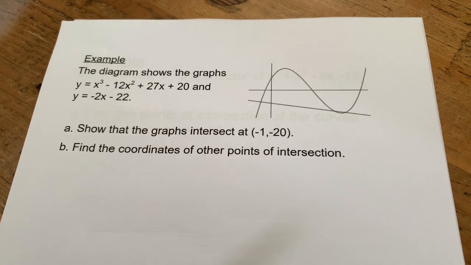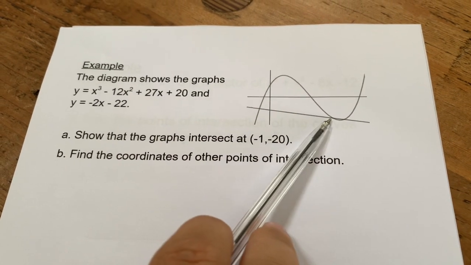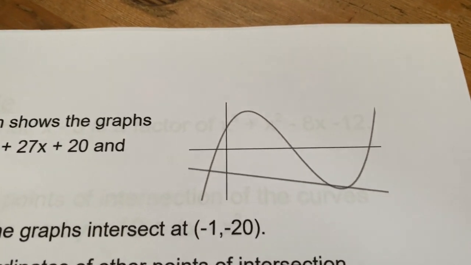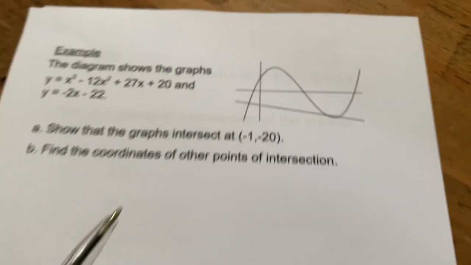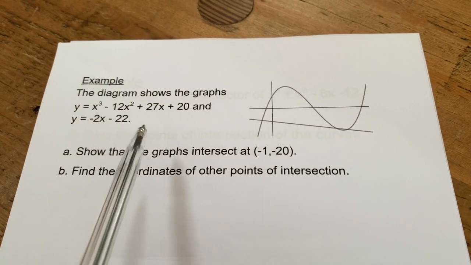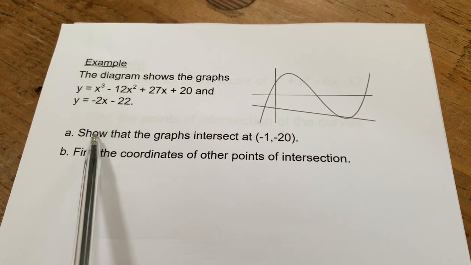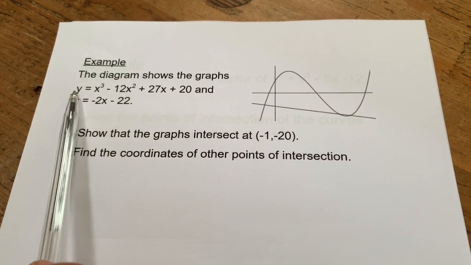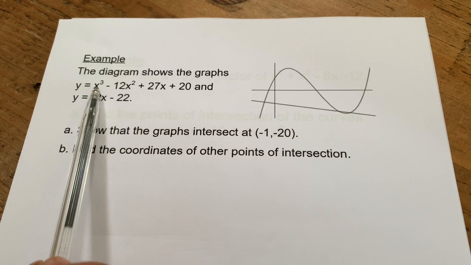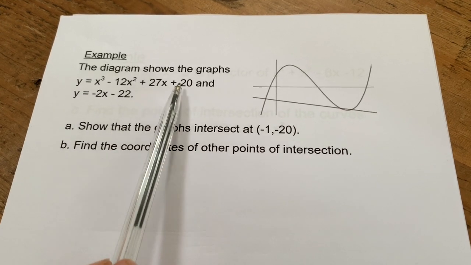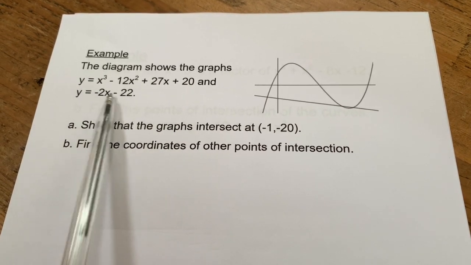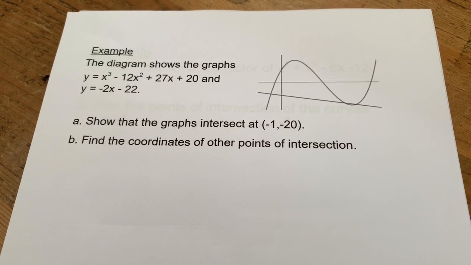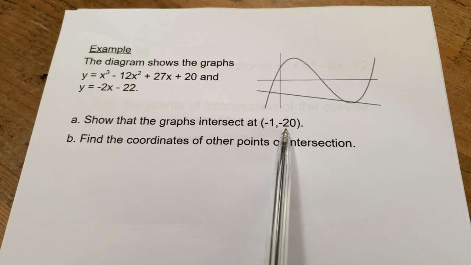This time from the picture, we can hopefully see that we've got 1, 2, 3 points of intersection. If we zoom in a wee bit there, yeah, grand. So this time the question asks us to show that the graphs intersect at -1, -20. So our two graphs are x cubed minus 12x squared plus 27x plus 20 and minus 2x minus 22.